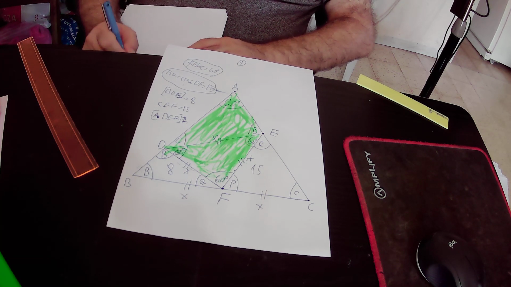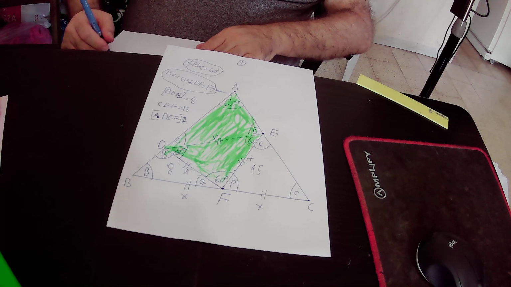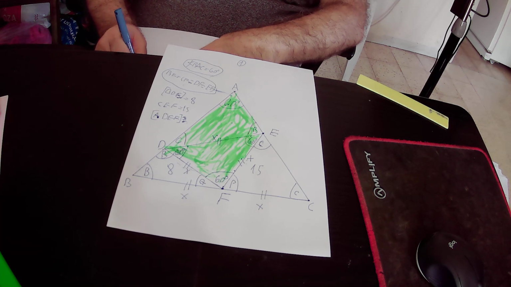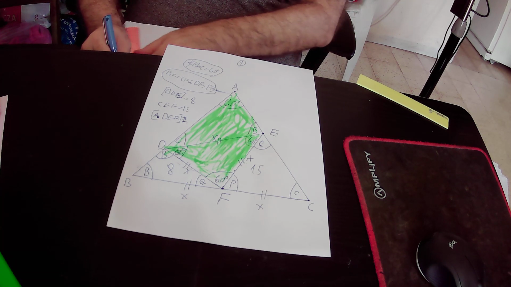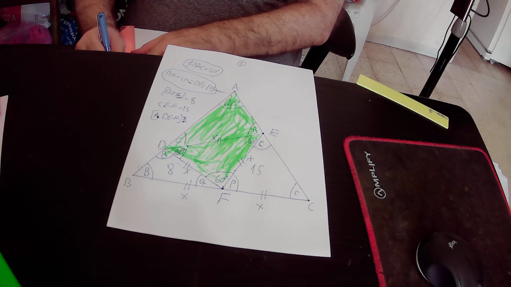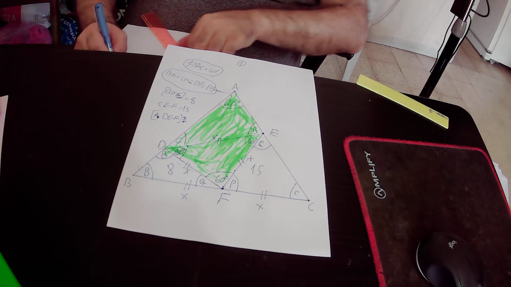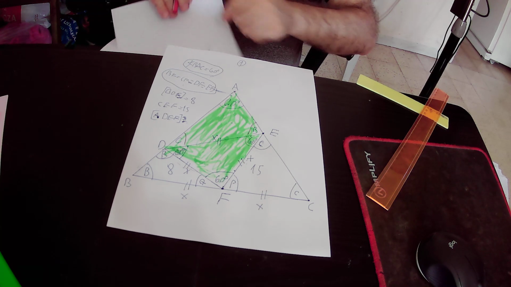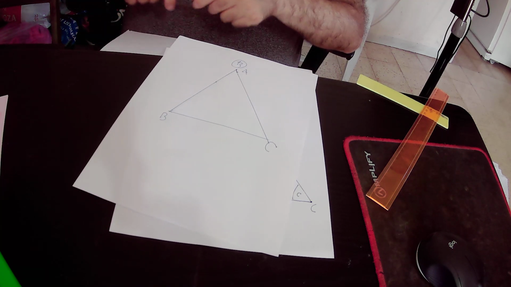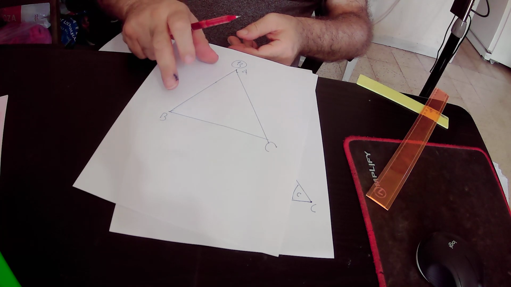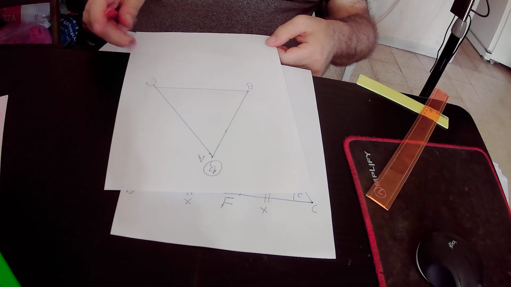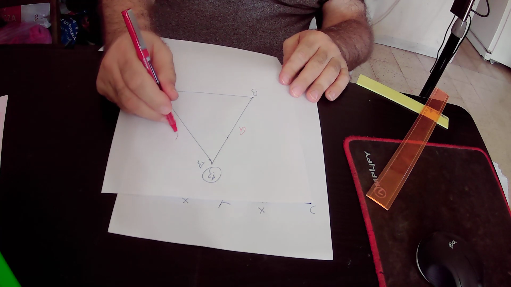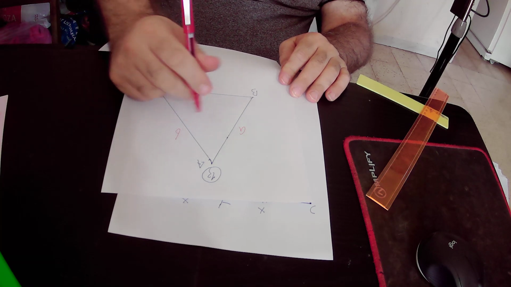So actually, if we have triangle ABC, we know that in this triangle ABC, the size of side AB is A units, and the size of side AC is B units, and the angle between side AB and side AC is theta.